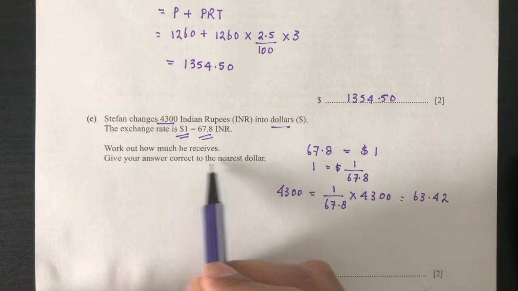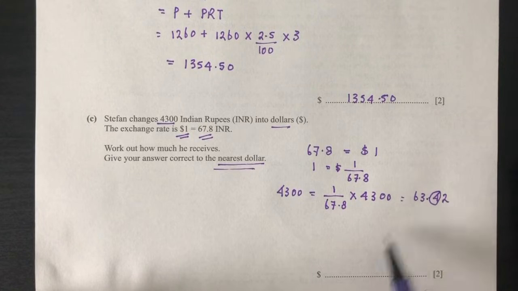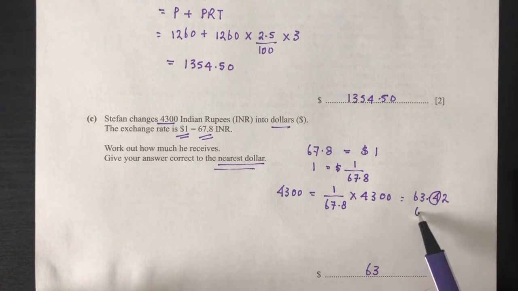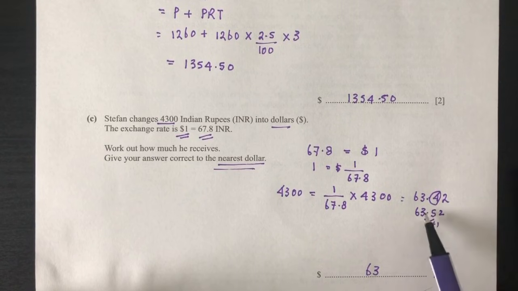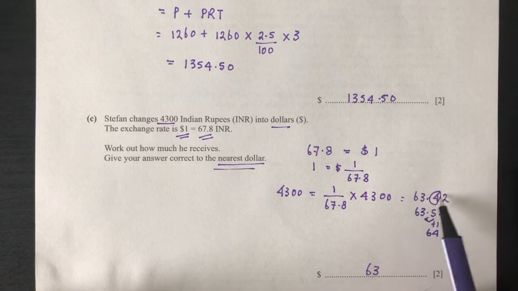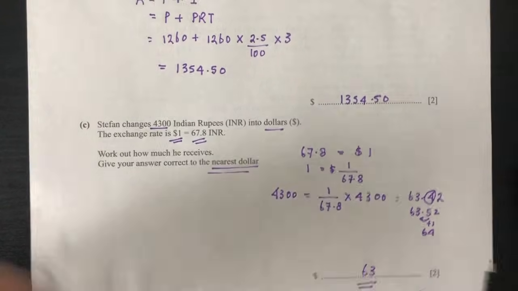So 1 divided by 67.8 times 4,300 will be 63.42. So now you have to give your answer correct to the nearest dollar. Since this one is less than 5, it will be 63. So let's say, for example, if that was 63.52, so if it is equal to 5 or more, you have to add 1 to this number. It would have been 64. But in this case, it will be 63 because it is less than 5. It will remain 63.